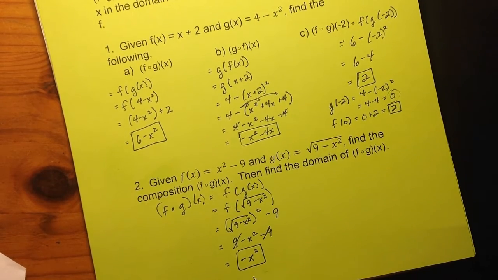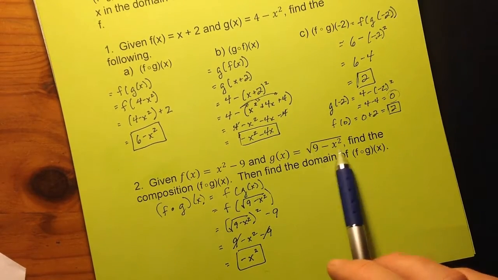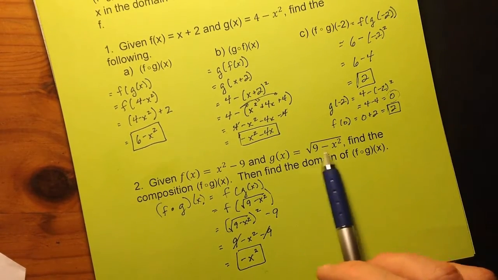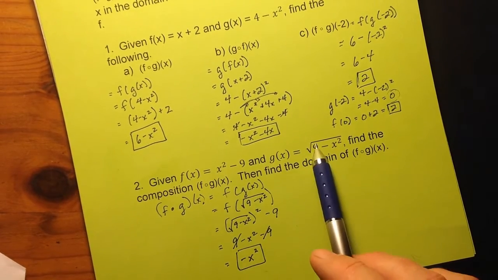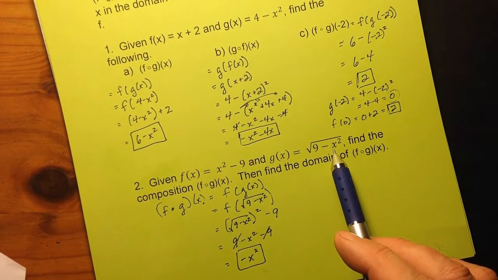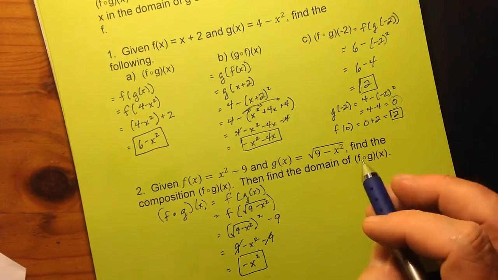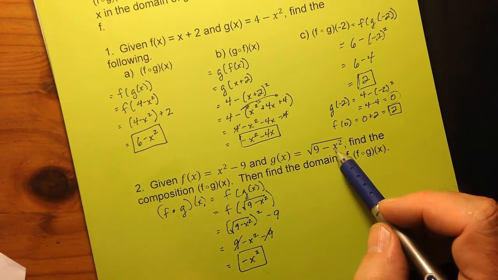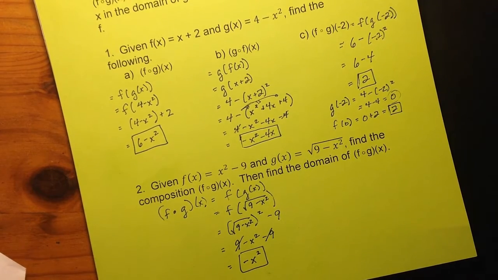So what's the domain of this thing? Normally we would look at this and we'd say, well, the domain's going to be all real numbers. But notice the domain of g was not all real numbers. The domain here is limited. My domain for g of x is only from negative 3 to positive 3, and the output of that is only from 0 to 3. Okay?